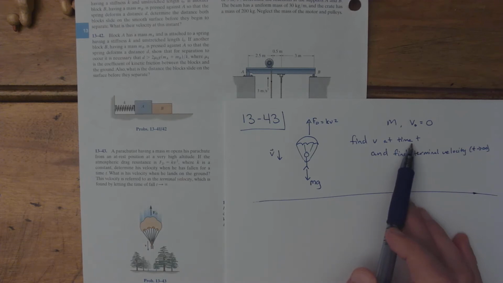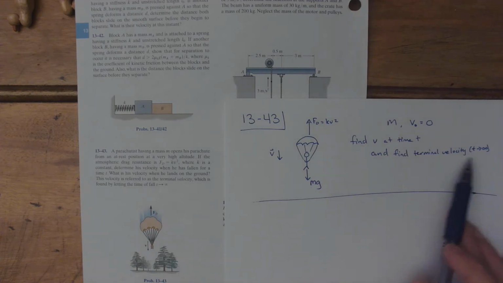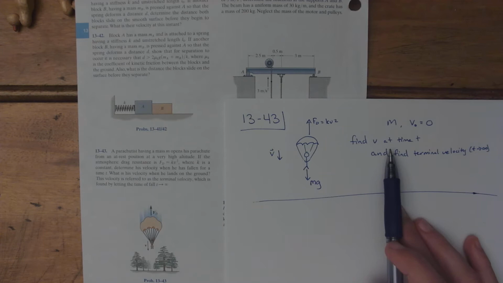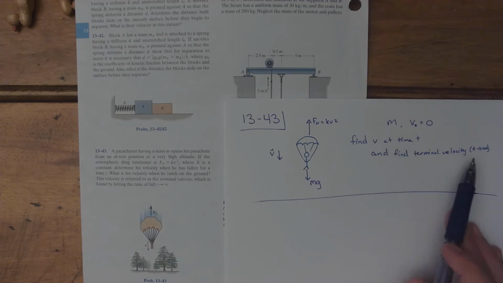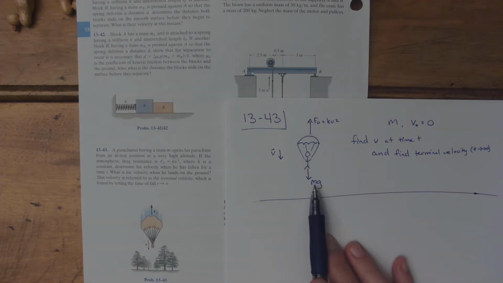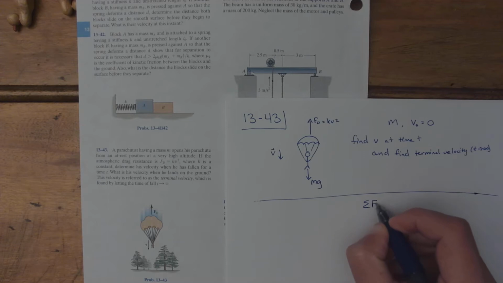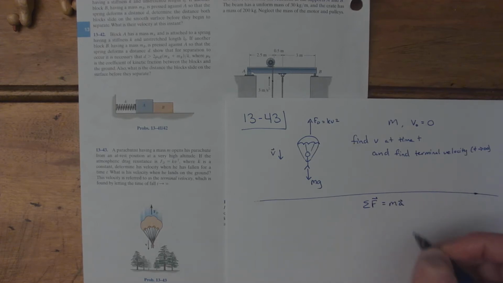This velocity is referred to as the terminal velocity, which is found by letting the time of fall go to infinity. So first we're going to find the velocity as a function of time, and then we're going to see what we get when we let time go to infinity. In addition to the drag force, we also have the force of gravity acting on the parachutist, but those are the only two forces that we have. We are going to sum up the forces and set that equal to the mass times the acceleration.